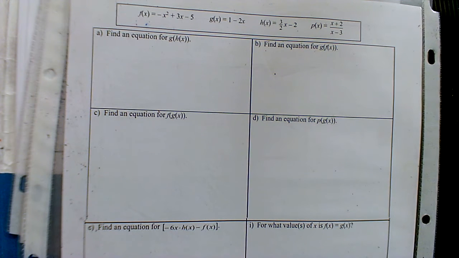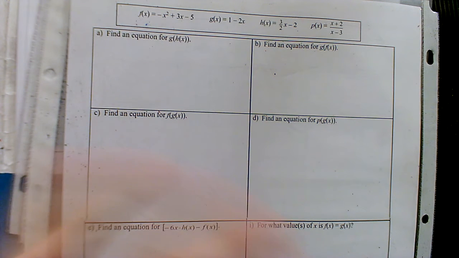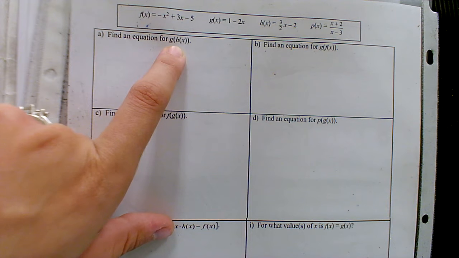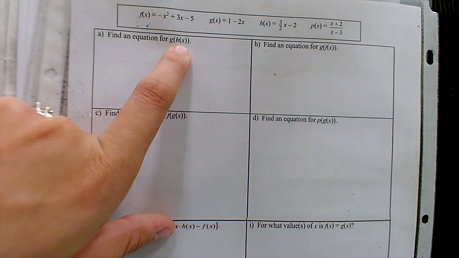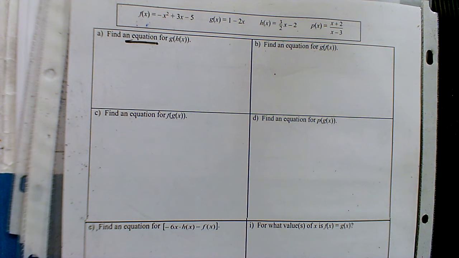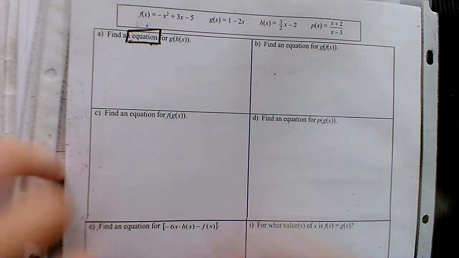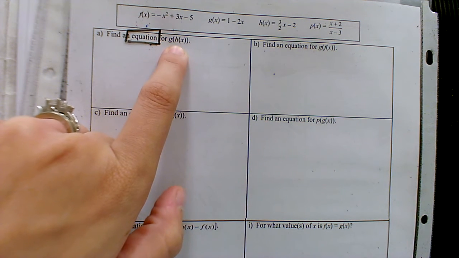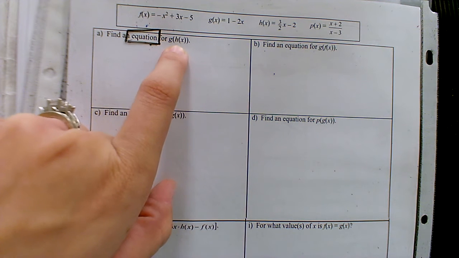So, we have different functions at the top, and they're just going to ask us various different questions about how we can combine these functions together. If you take a look at A, we saw this notation yesterday, but we specifically had a number that we were substituting in. Notice how they want us to find an equation. Okay, so something with a variable that's left over. If you think about the way this notation worked yesterday, can we relate that or make a connection to how we could use it to find an equation? If you take a real hard look about how this is written, what does it look like we should do?